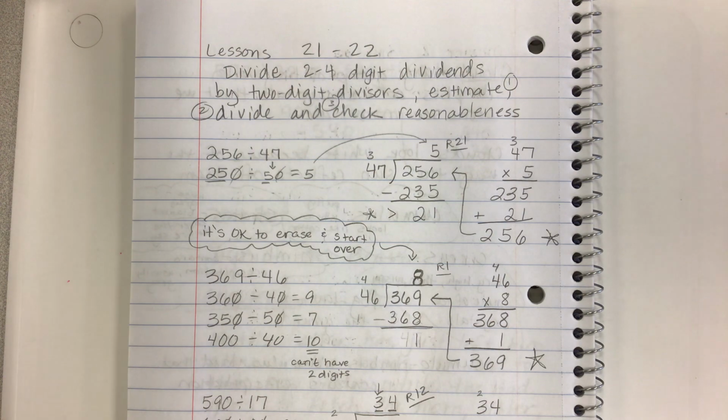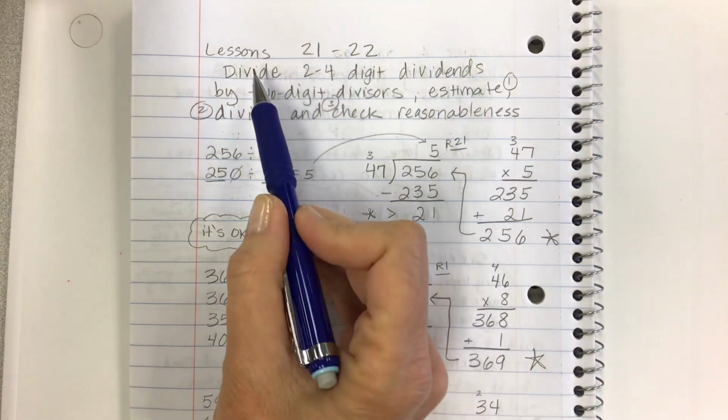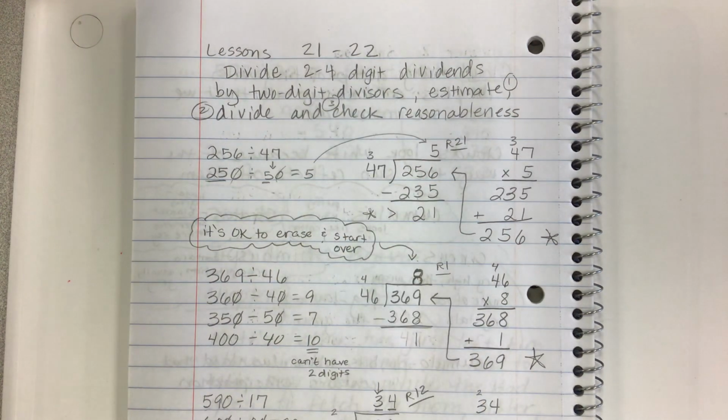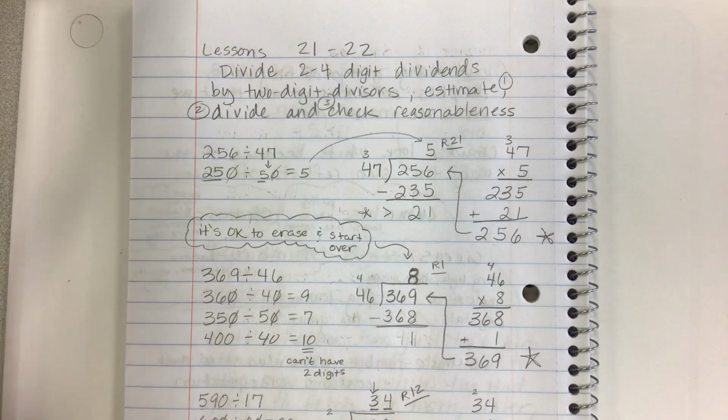Module 2, still dividing. This is kind of the objective for lessons 21 and 22. It's pretty similar, but we are really getting serious about division now. So make sure you write down these notes so that you'll have some sample problems to practice on before you get into the book.